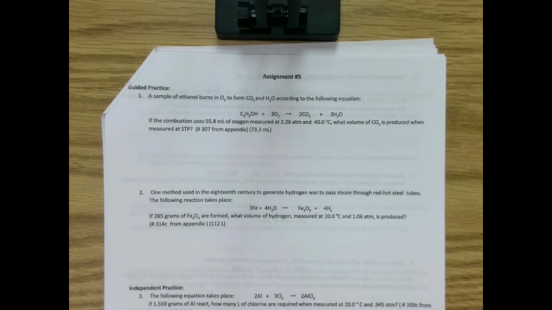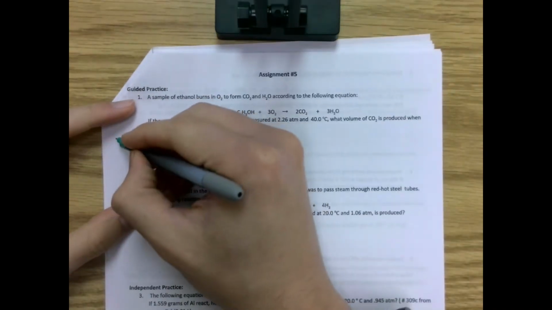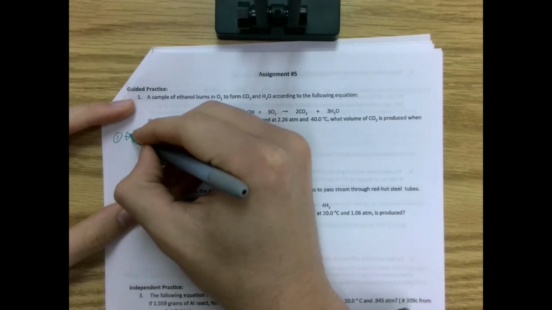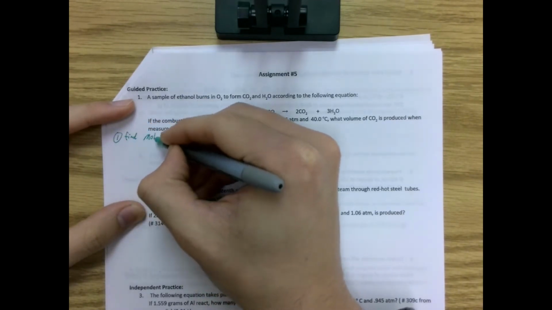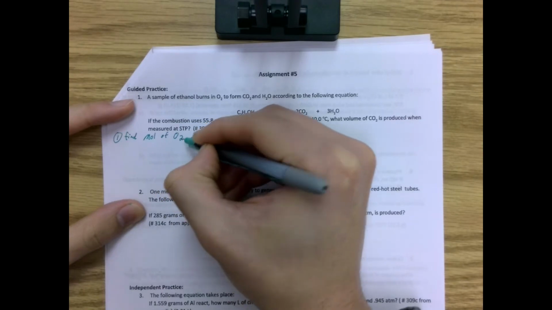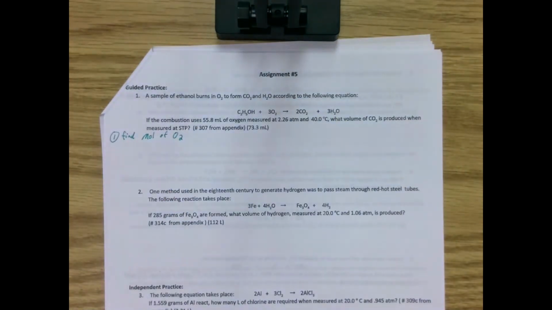Okay? So the first thing I have to do is find the number of moles of oxygen. So we'll just list out the steps. Find moles of O2. So how are we going to do that? Hopefully, from the last couple of videos, we can use the ideal gas law to do that. So if you want to write out PV equals nRT, that'll be great.